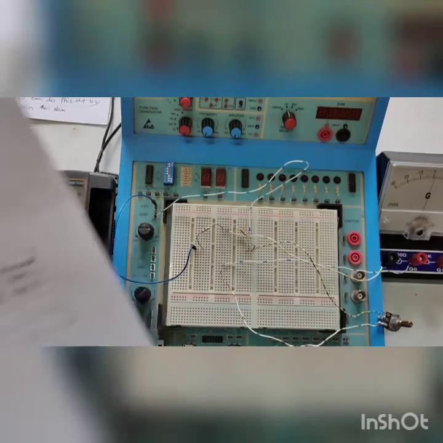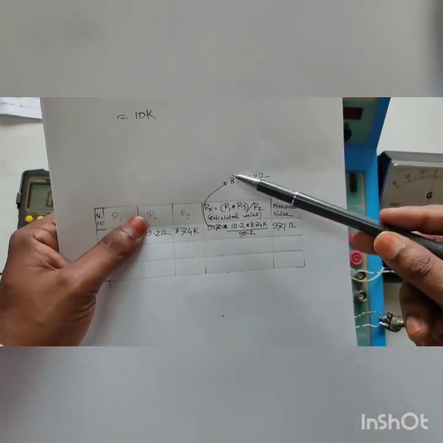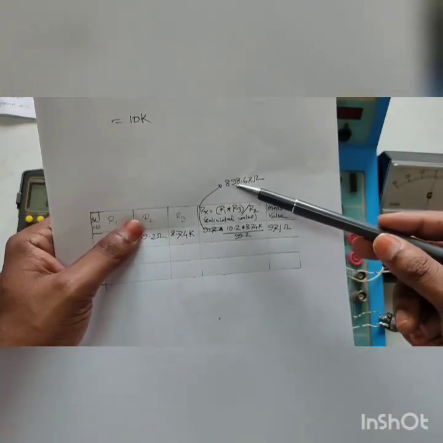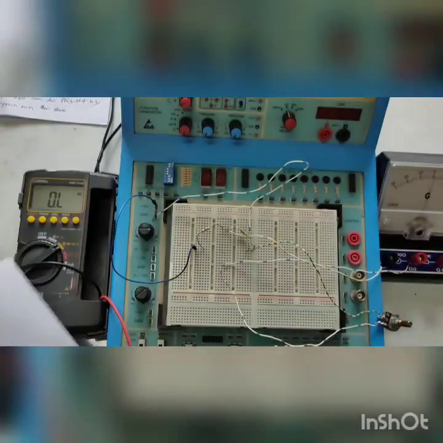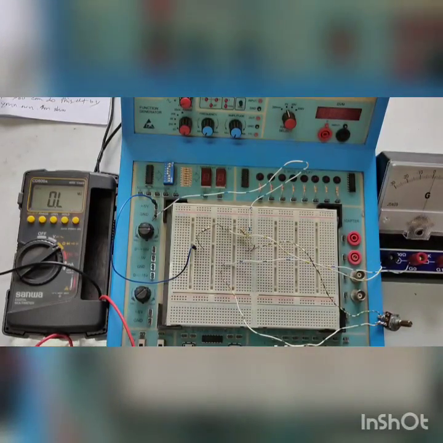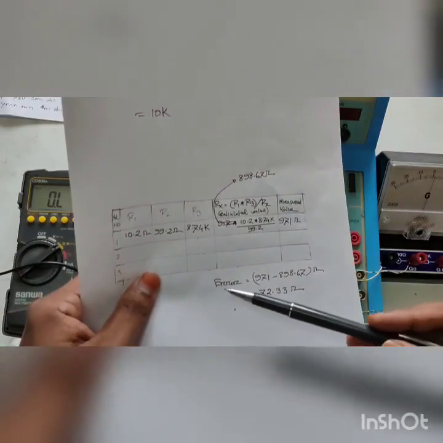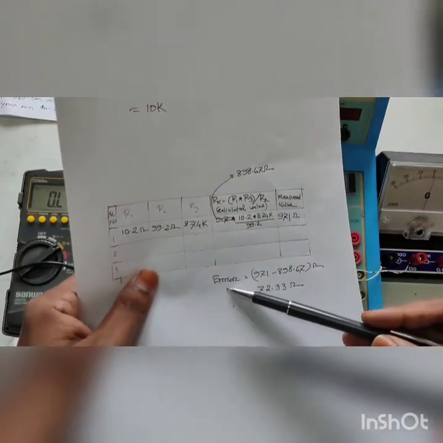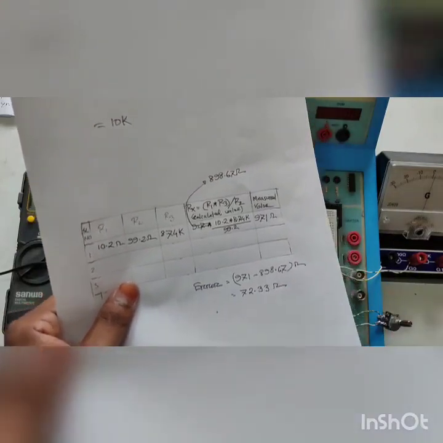So our practical value is 971 ohm, and our calculated value is 898.67 ohm. So the difference is 72.33 ohm. This is our experimental error, which is 72.33 ohm.